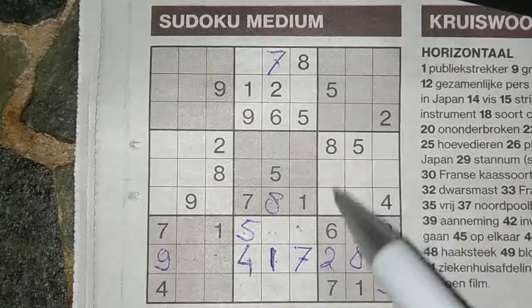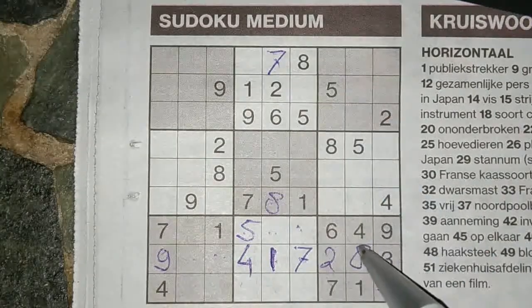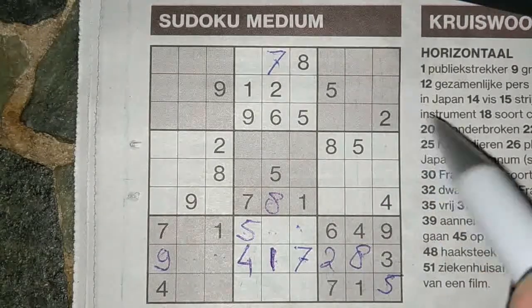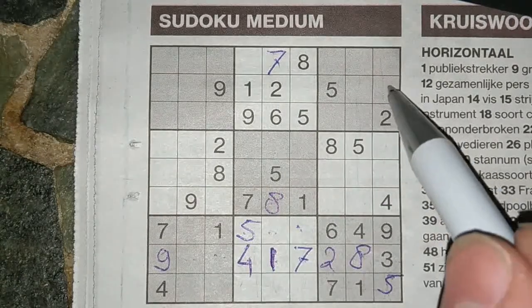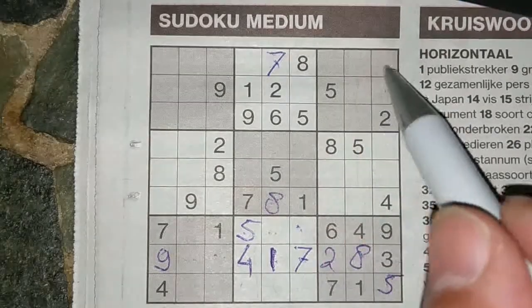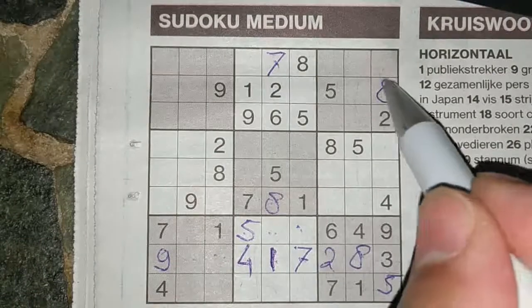Then we have an 8 in this column, an 8 in the column next. So in the last column, the only 2 places for an 8 is here or there, but we see an 8 there, so no 8 here. 8 must be here.